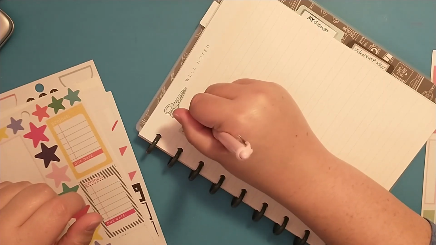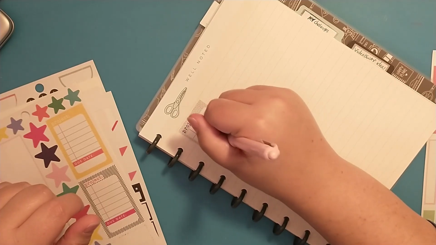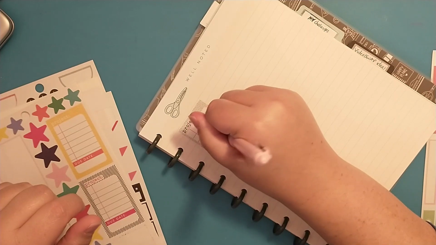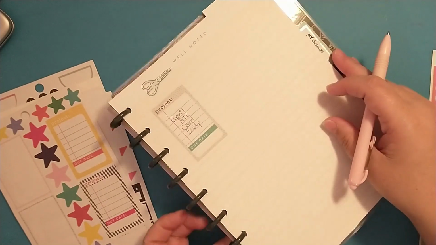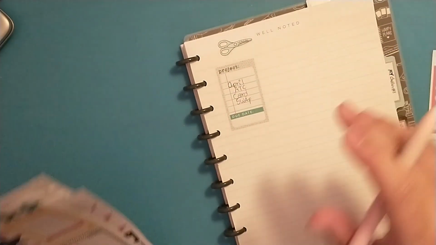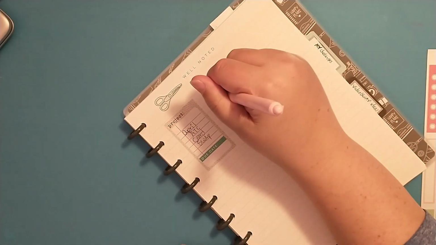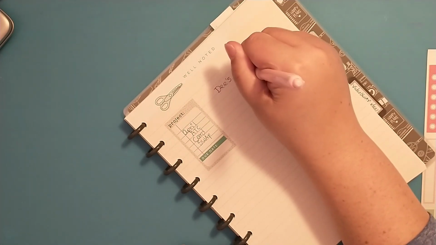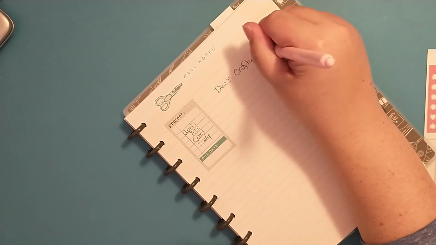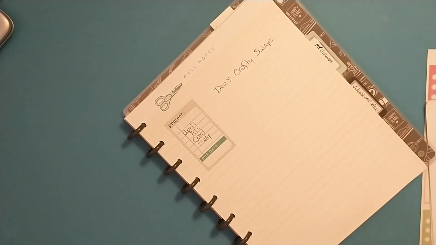So I would write April ATC card swap. And the due date, which I do not know, I will write here. And then what I like to do is I like to write in the information. So the group is D's Crafty Swaps. So I'll write that, and then I write down what I need to do.